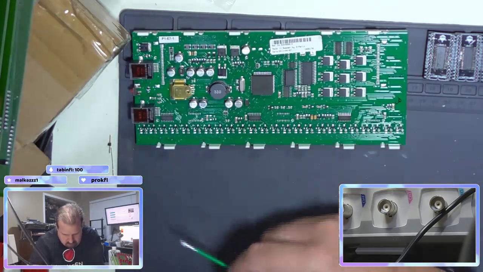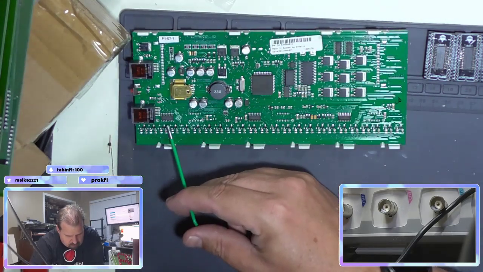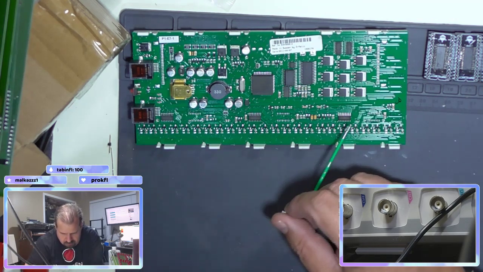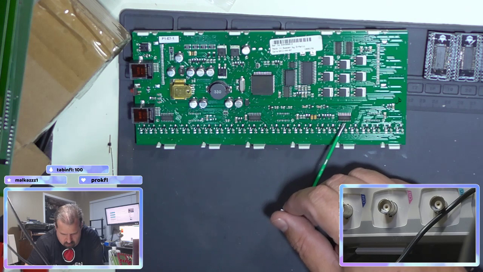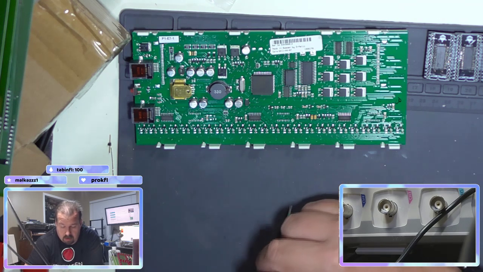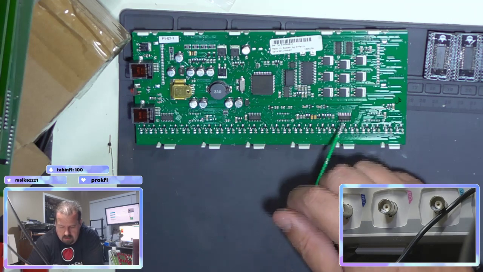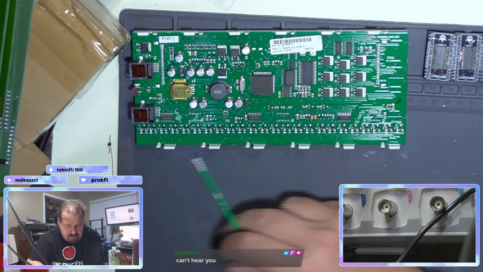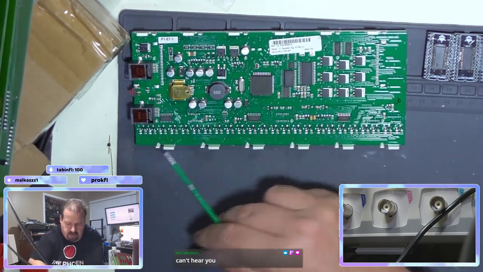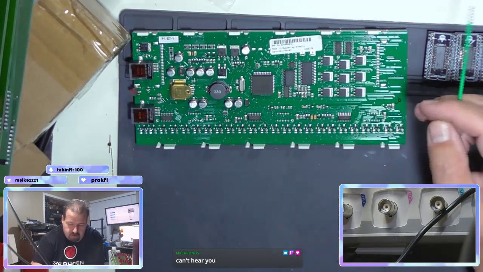We have three 4094 chips here, which most likely are 8 bits each, so they're probably serial driven. Probably a clock signal and a data bus drive these, so that would be 8 plus 8 plus 8, which is 24. So that's serial latch.